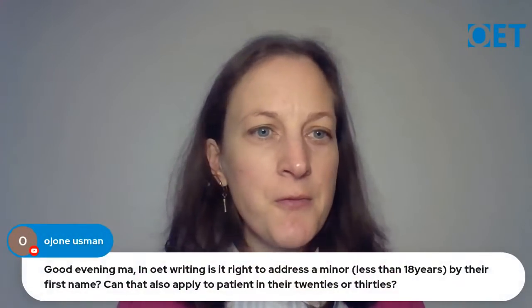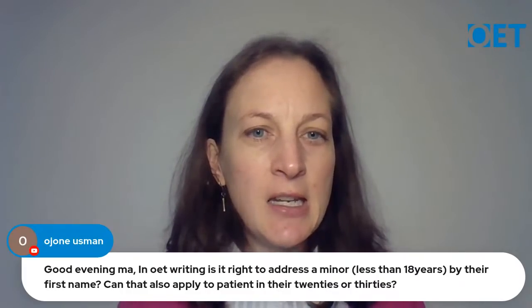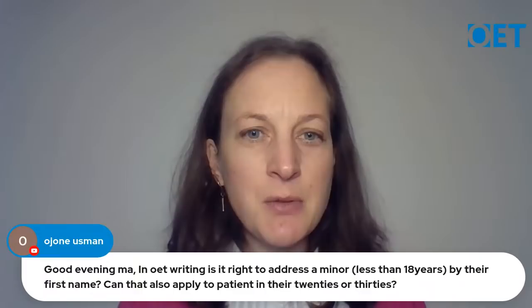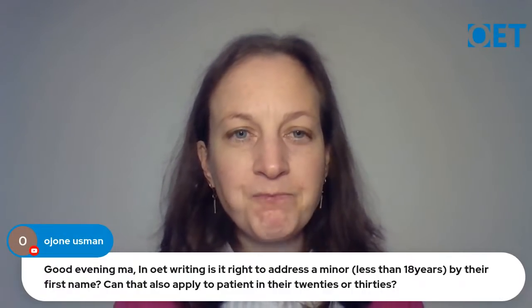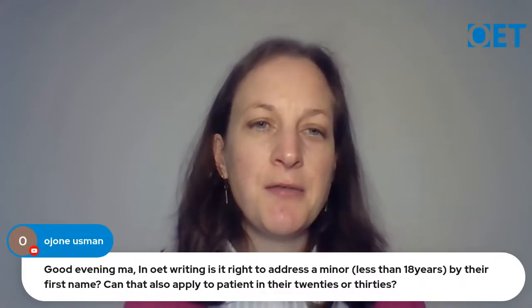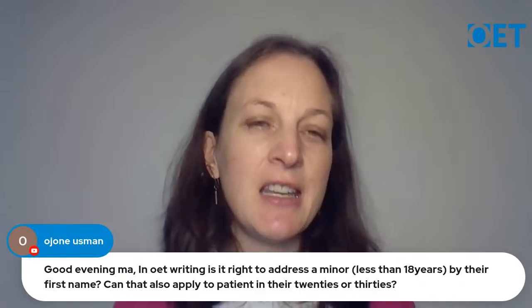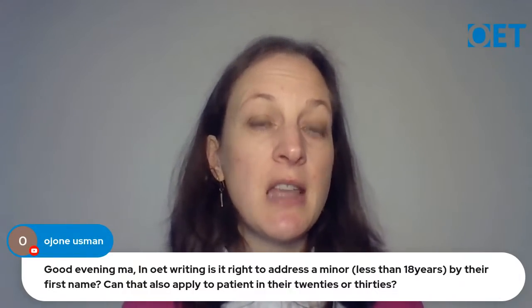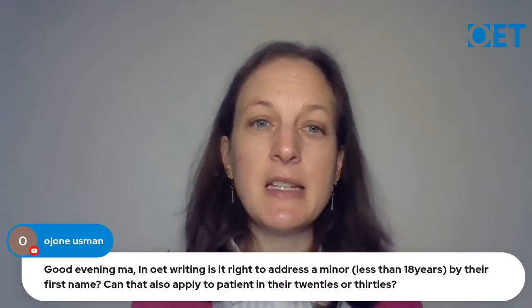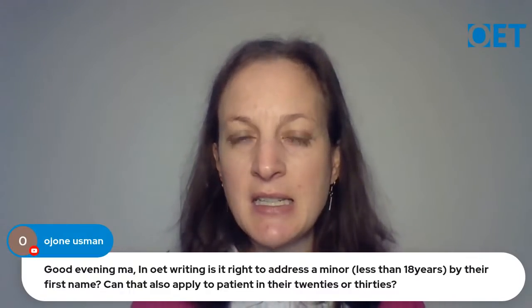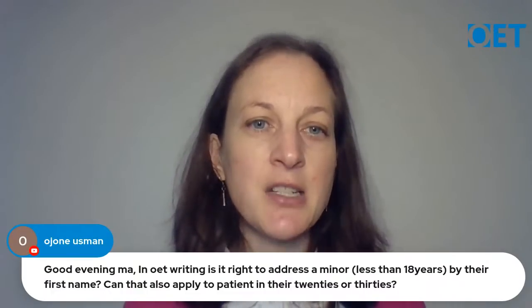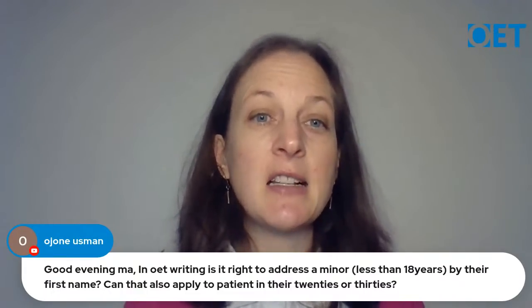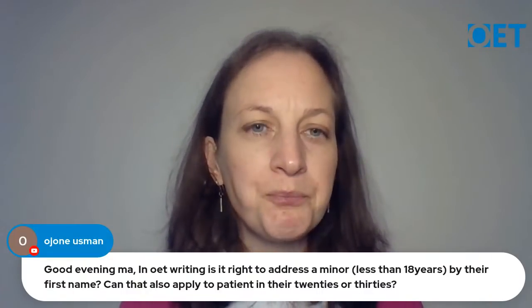This was the question I was looking for. Jones says, in OET writing, is it right to address a minor less than 18 years by their first name? Can that also apply to a patient in their 20s or 30s? So the advice that we give is if a patient is 16 years or younger, then to use their first name only is appropriate. Any patient aged 17 years or older is generally in a hospital setting considered an adult, and so using their title and family name would be suitable there.